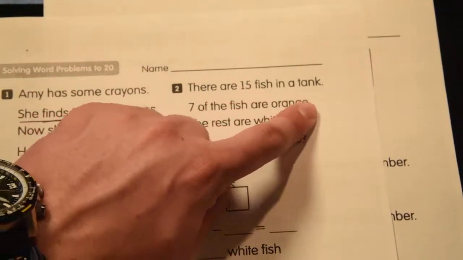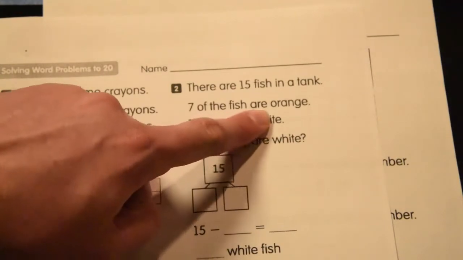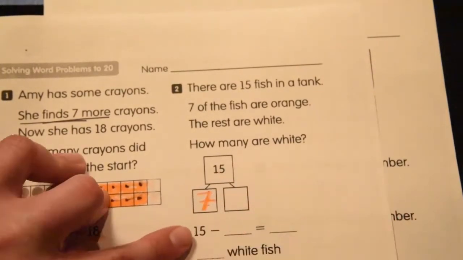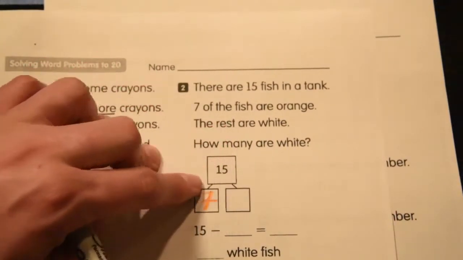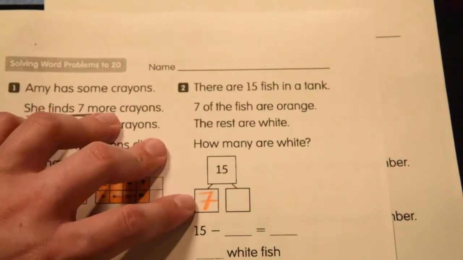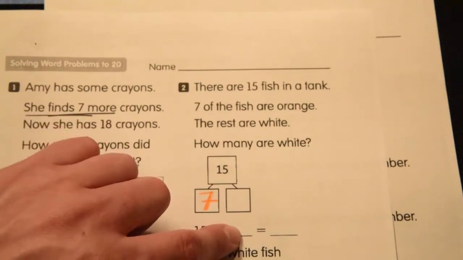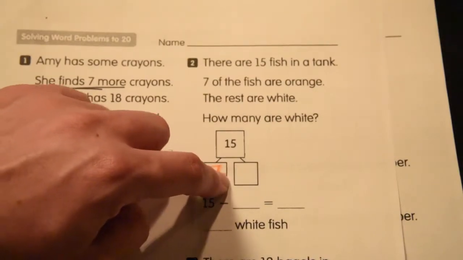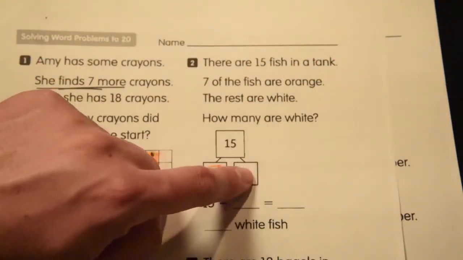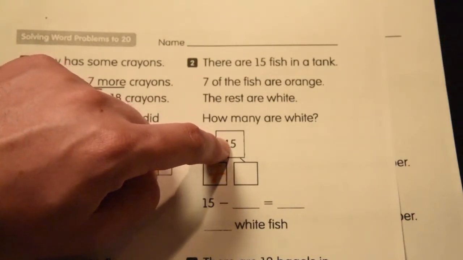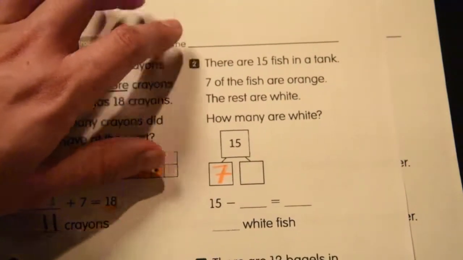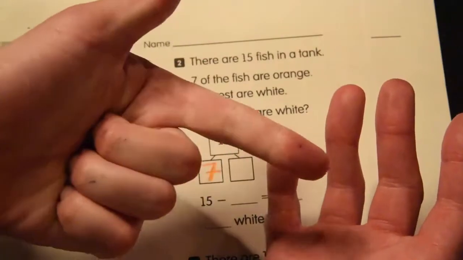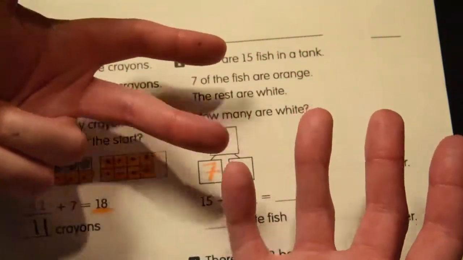Here there are 15 fish in a tank. 7 of the fish are orange. The rest are white. How many are white? Okay, well here's what we can do. 15 minus 7 equals our answer. But we can start with 7 and count on to 15. We can use our counter. So starting with 7, 8, 9, 10, 11, 12, 13, 14, 15. So we have 5, 6, 7, 8.